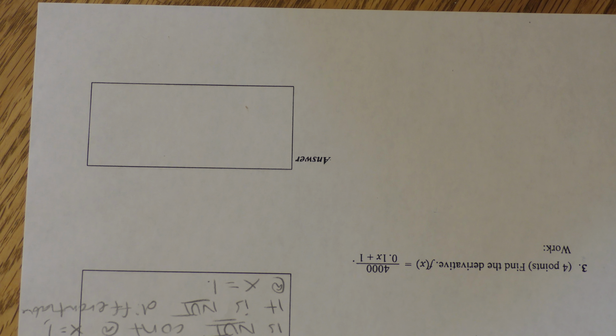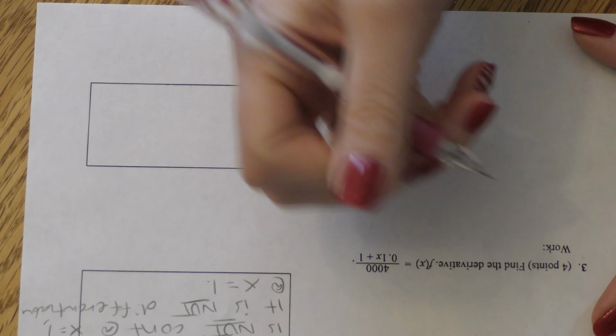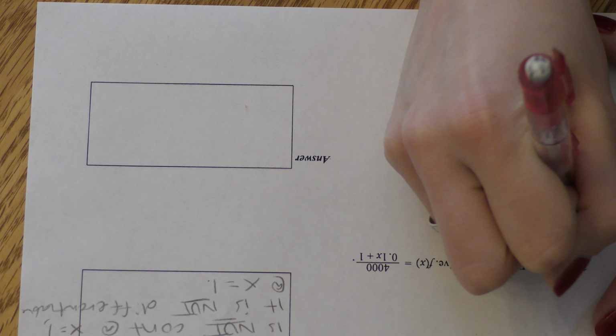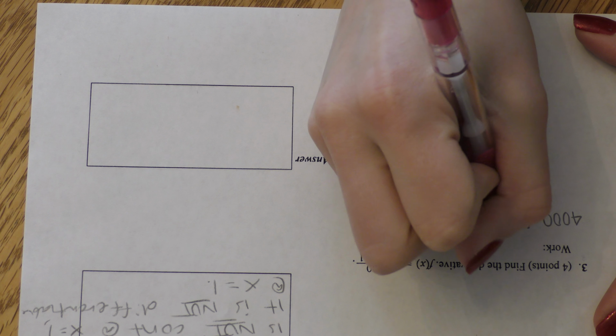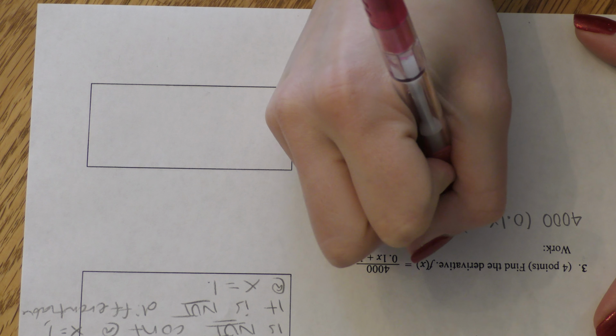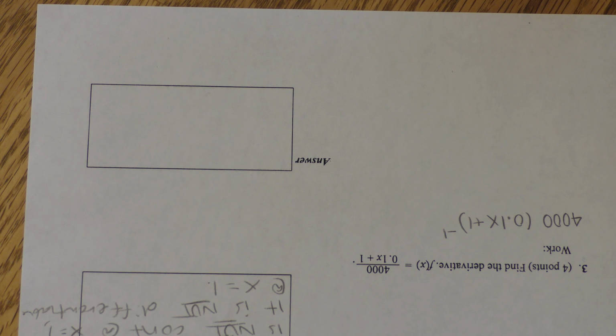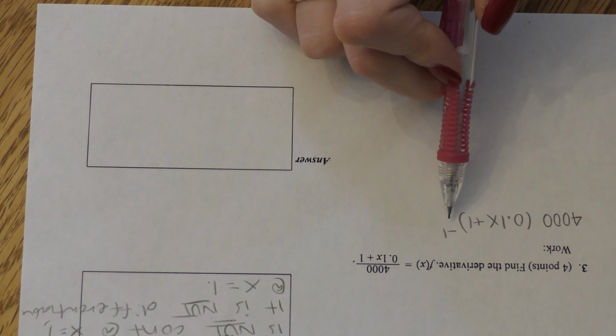Personally, I like the chain rule better, and so I'm going to move my denominator up to the top, and I'm allowed to do that as long as I say that the entire denominator is to the power of -1. So now, by having it to the power of -1, I can do the chain rule here.